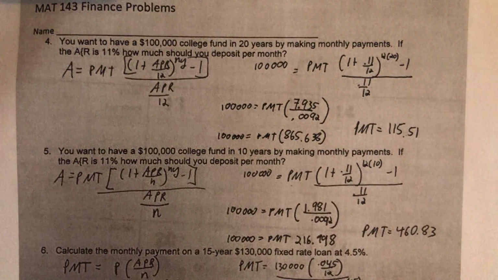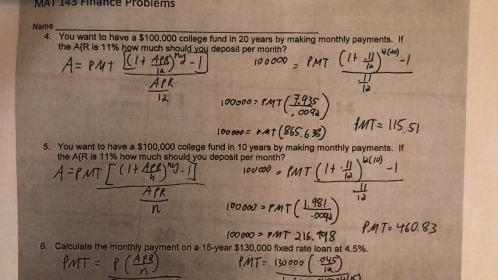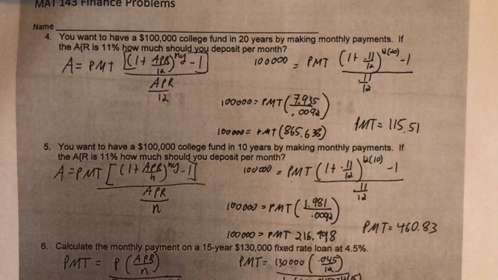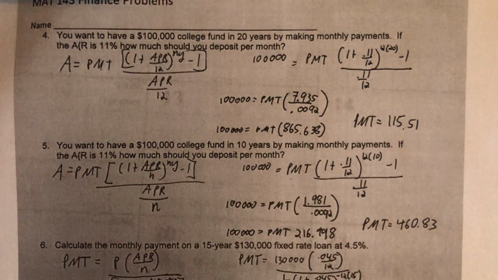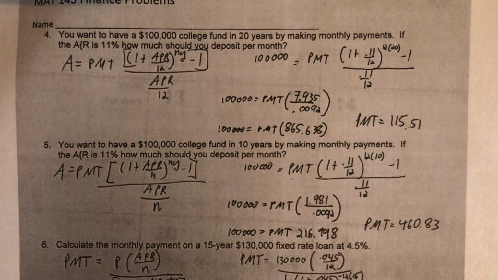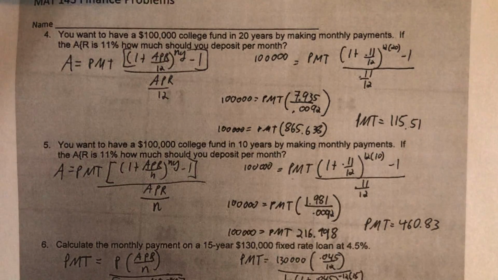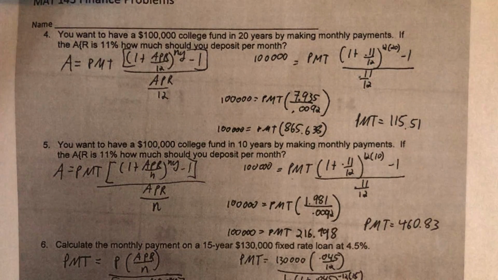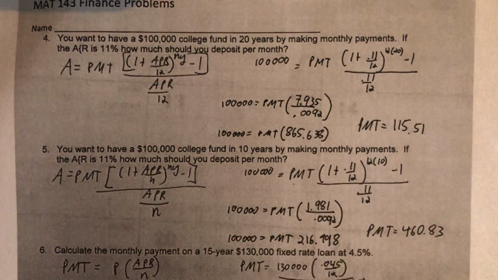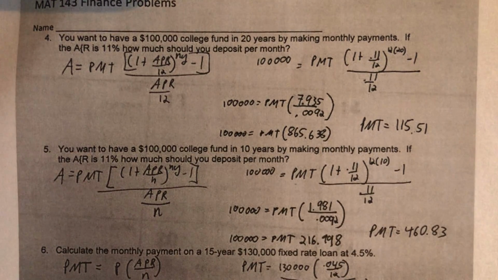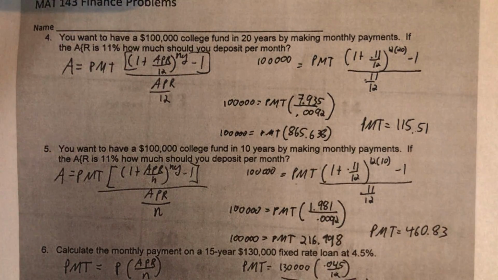All right, so the last one, we did college funds with a one-time payment. Most of us don't have that type of money. So we're going to do a monthly payment. I want $100,000 in a college fund in 20 years. If my APR is 11%, how much do I need to deposit per month? So in this case, we're looking for the payment. So 100,000 equals the payment times 1 plus 0.11 divided by 12 raised to the 12 times 20 minus 1 all over 0.11 divided by 12.